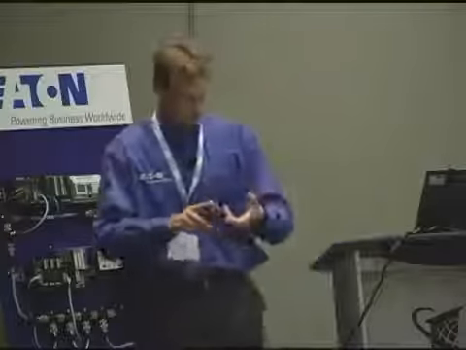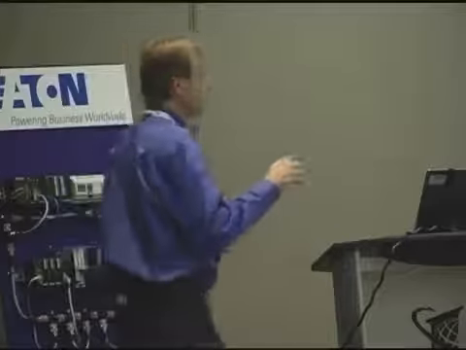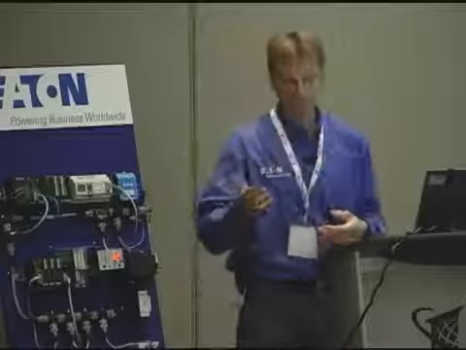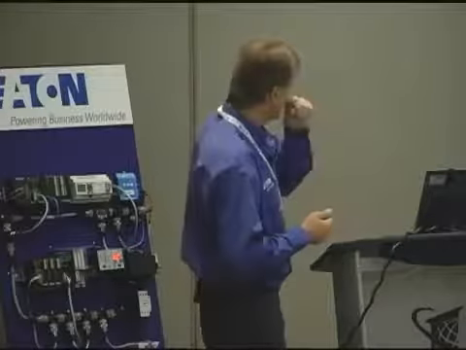So we talked about topology and the media. Now we're going to talk about different network designs and types. So now we're getting more towards the language part of things. How do we communicate over this network?